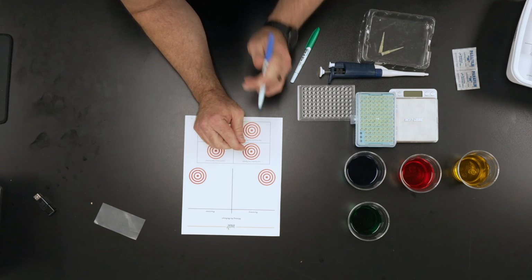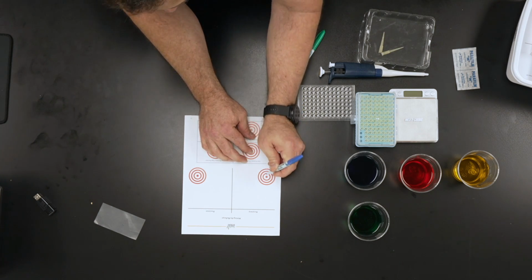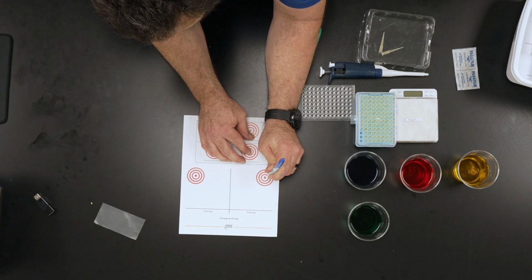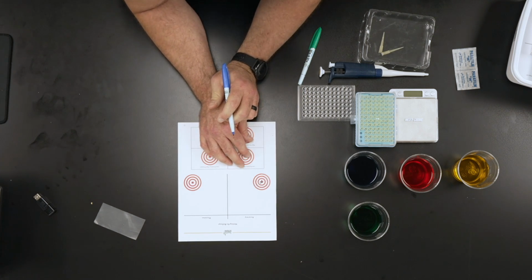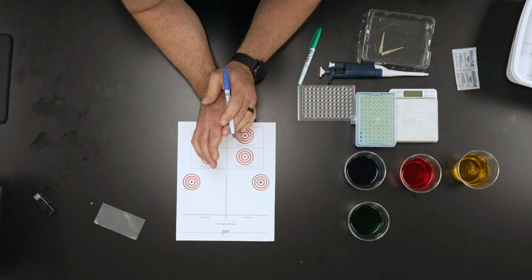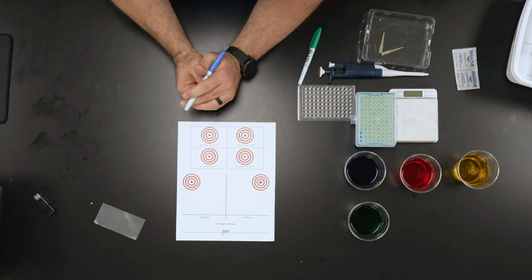So if I was taking a shot at this bullseye, and I was able to hit that bullseye with dots like that, I've actually hit the bullseye in the middle a couple times at least. That means I'm pretty accurate. I'm getting close to what the target is, okay?